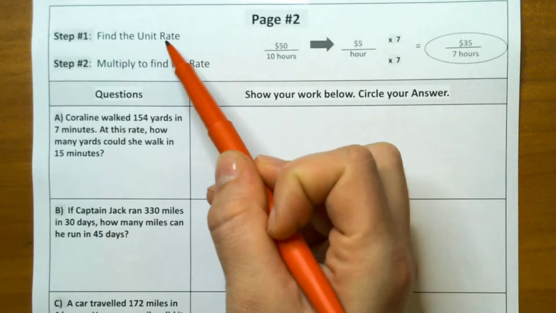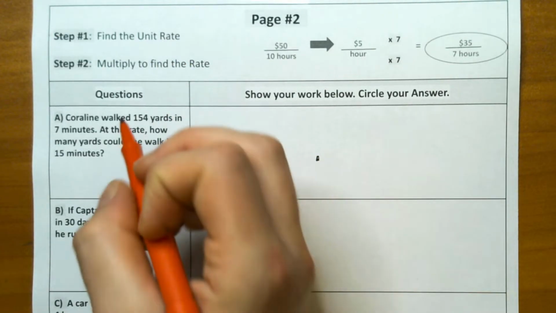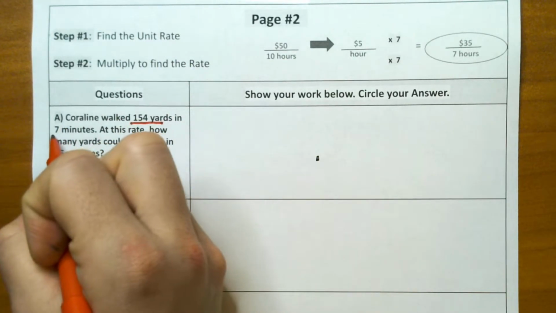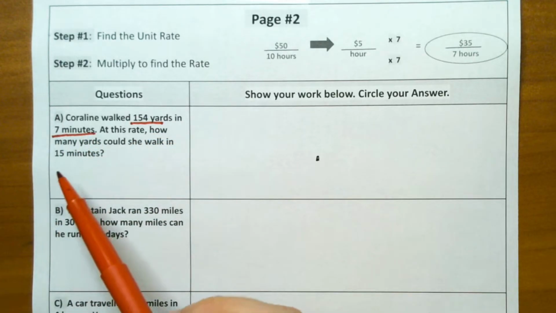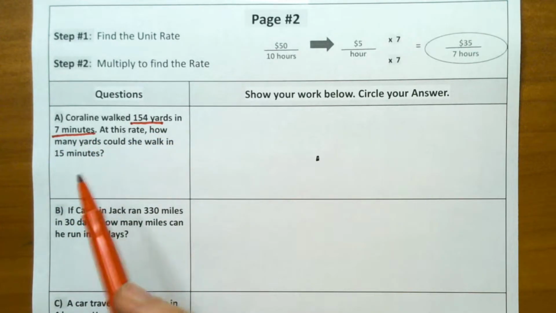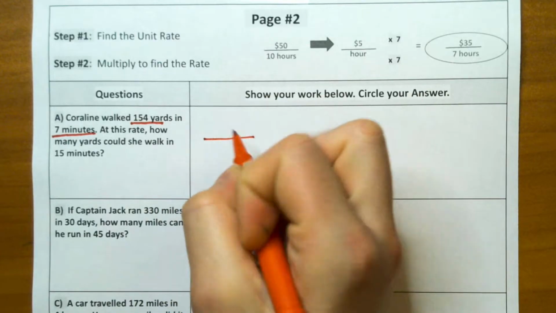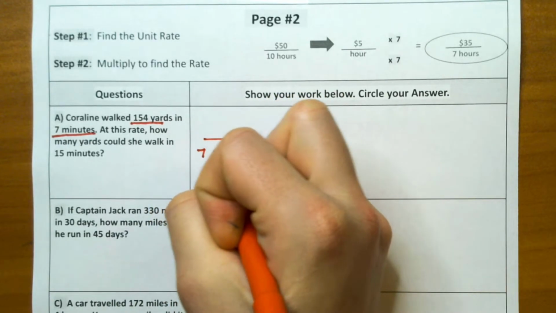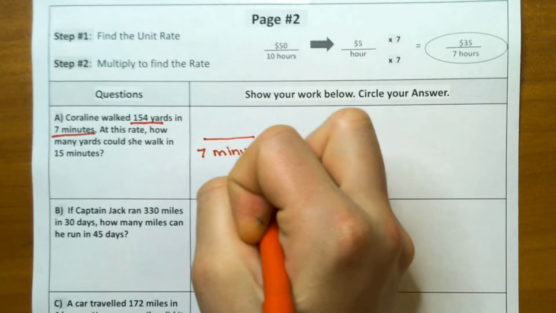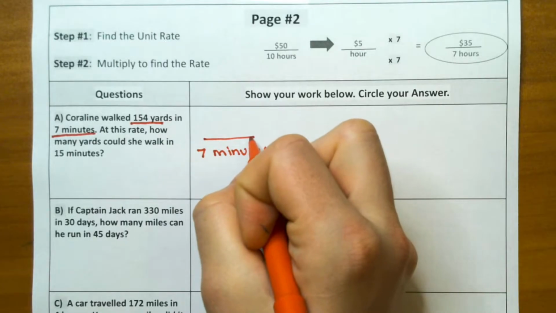Step number 1, we're going to find the unit rate. So if she walked 154 yards in 7 minutes, and we're looking for 15 minutes, I know minutes will be my denominator, so we can figure out the distance in 1 minute.